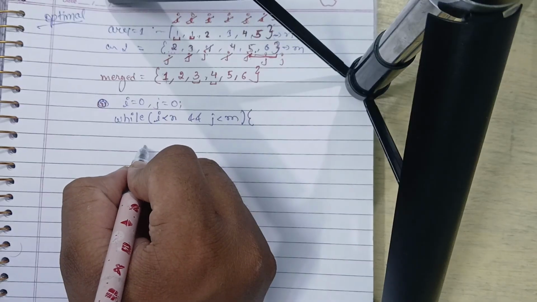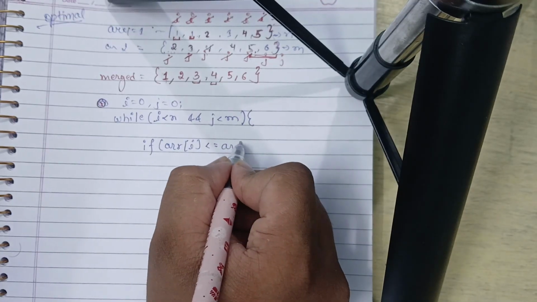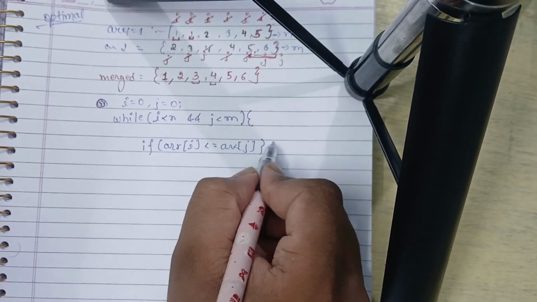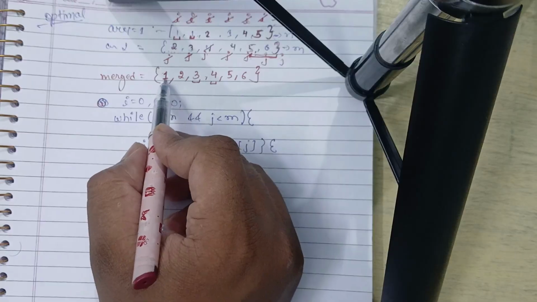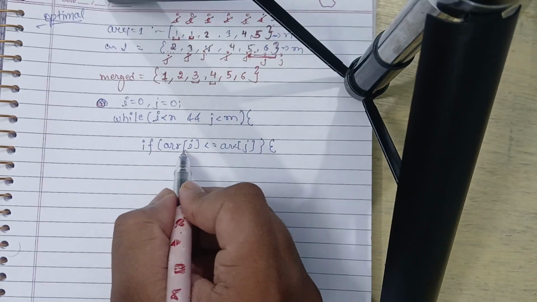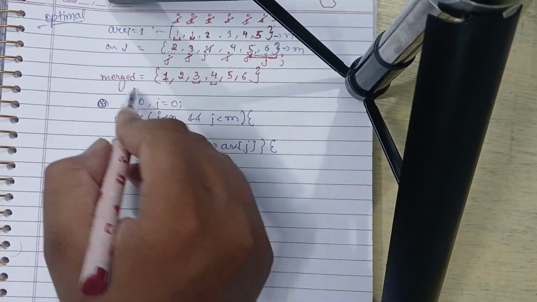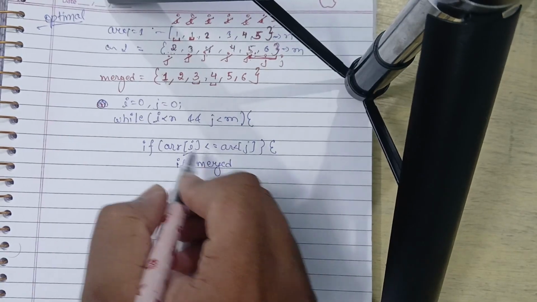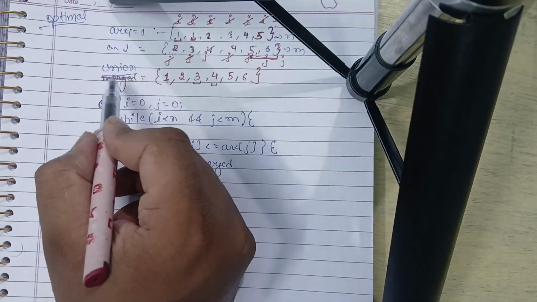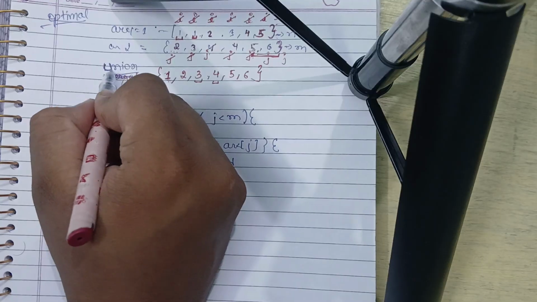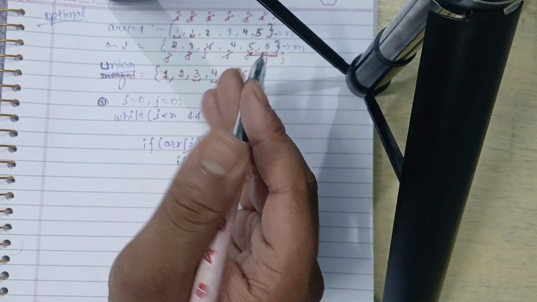So what we were doing, just check that ARR of i is less than or equal to ARR of j. Then what we were doing, we were first checking whether the merged array contains it or not. So first we check that condition, yeah, it is less than. Now again check that if the merged, or sorry, I have taken the wrong name. Instead of merge you can take it as union, because it will improve your code quality and also help others understand. Take the name as understandable and correct, so union.